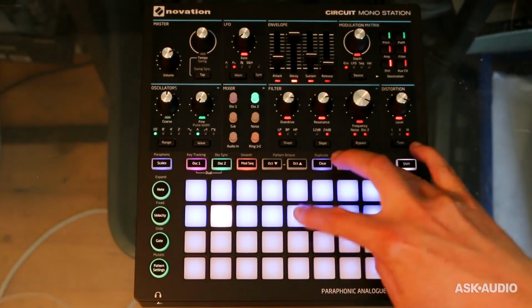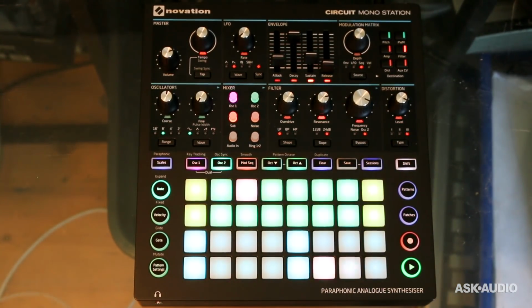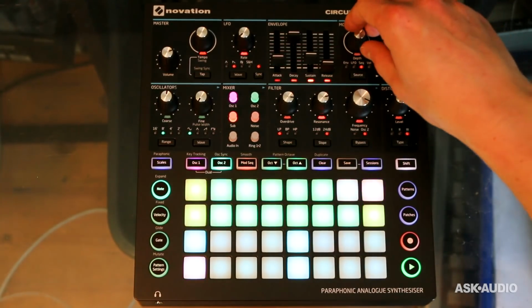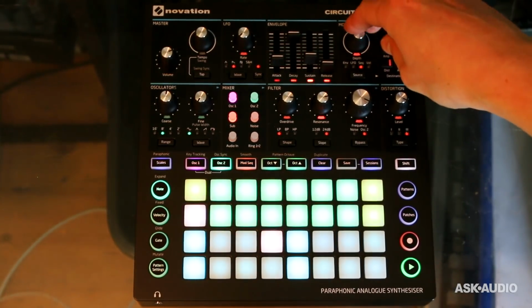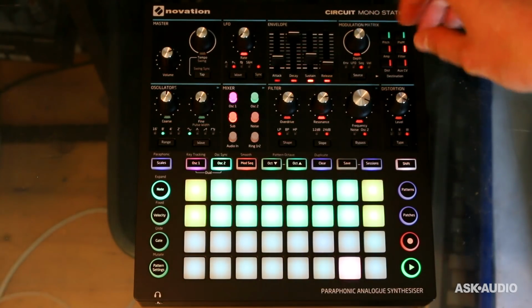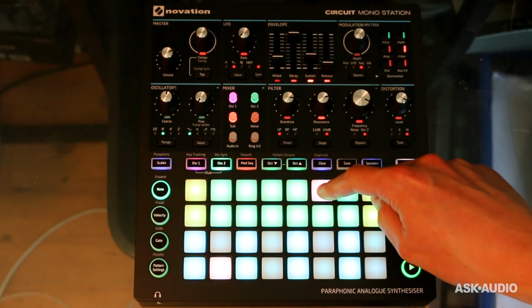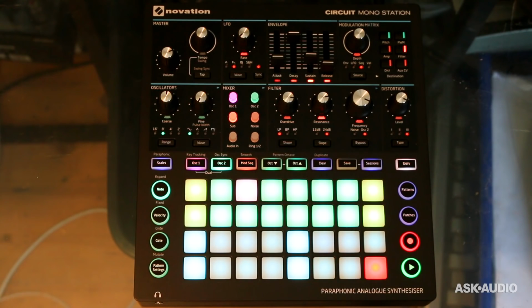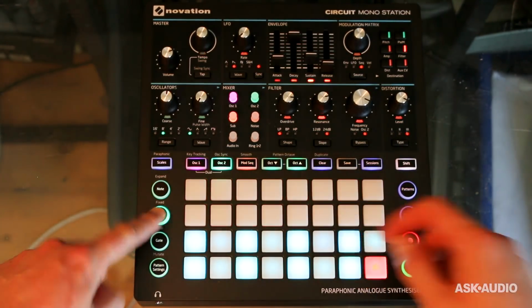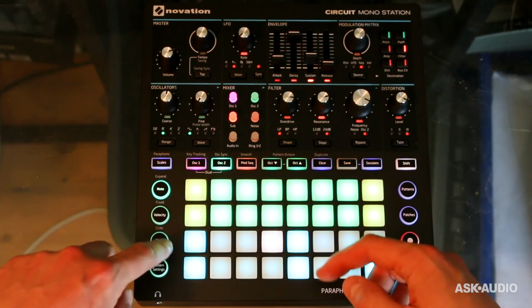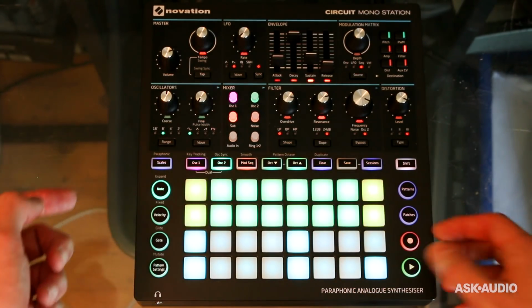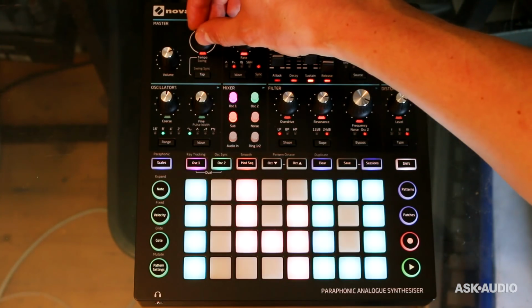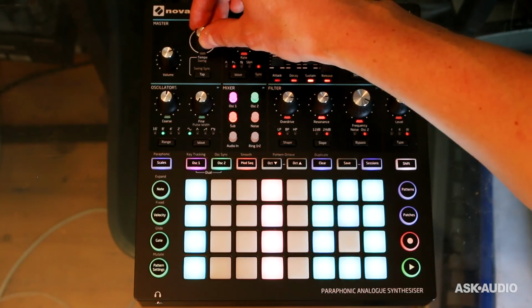If I was to just completely change this up and load a different session. It's sometimes easier to work in step mode when you're changing some of this stuff because you can see the sequence is running quite quickly. I could actually change the tempo. You see, if I move the tempo knob, that's quite nice. It gives me a readout on the pads.